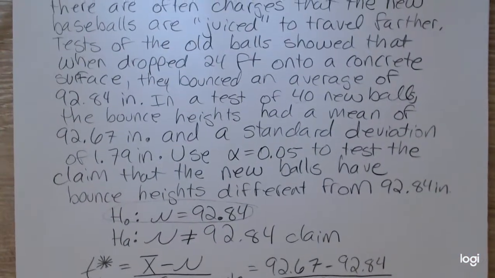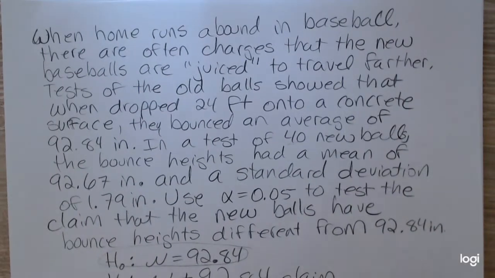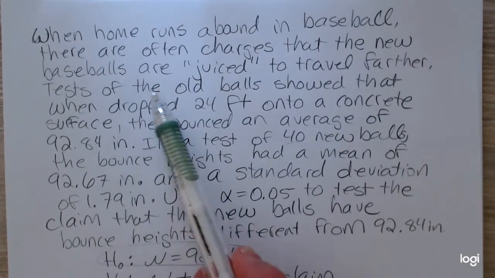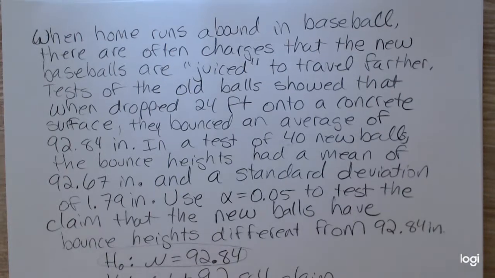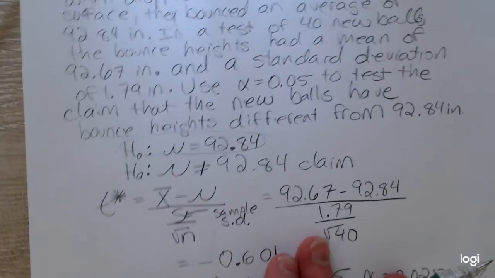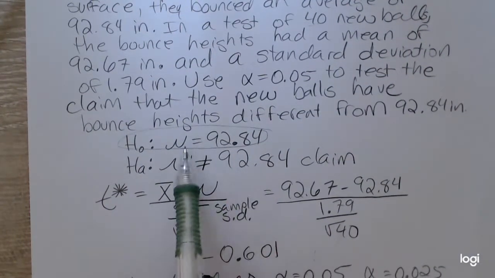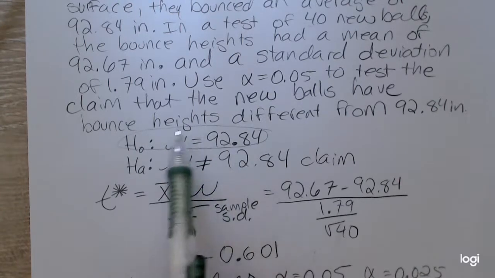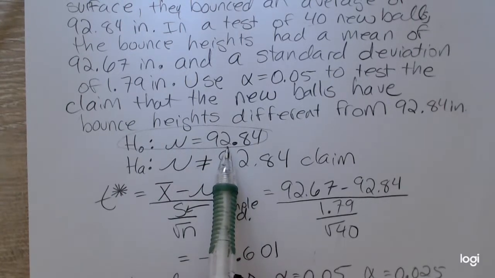So going back to the beginning of this problem, whether or not the balls are juiced to travel farther, there wasn't enough evidence to say that the mean bounce height is different from 92.84. So to say that the balls are juiced is not supported based on this sample.